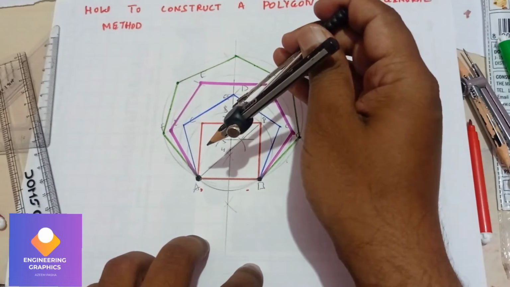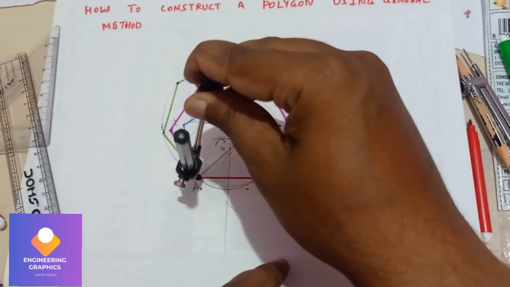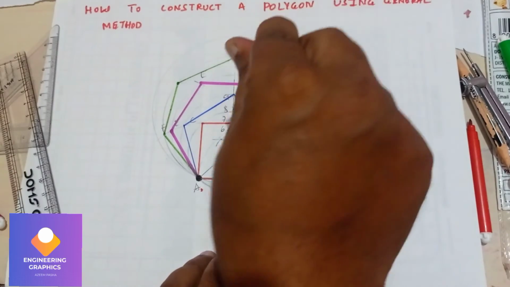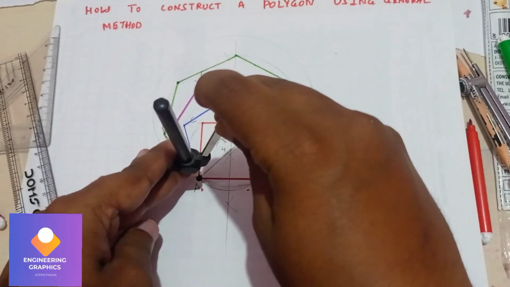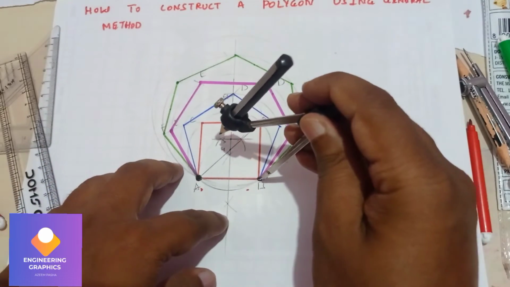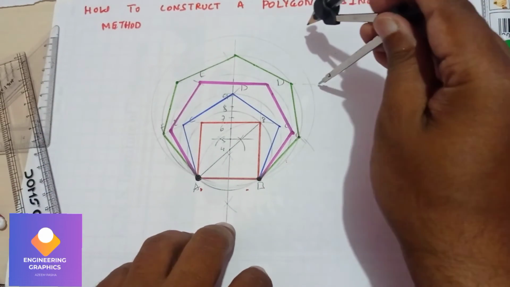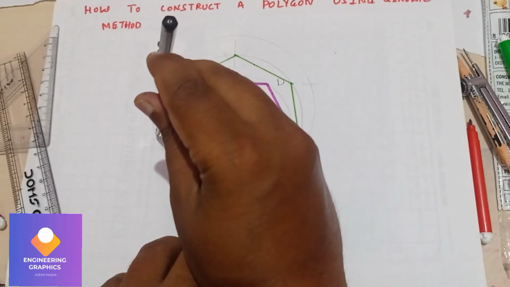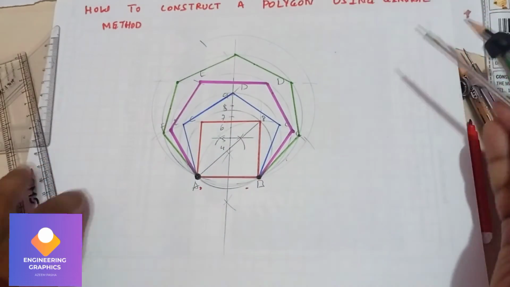Measuring the length from 8 to A, draw a circle. Start cutting the arcs. Now we join it.